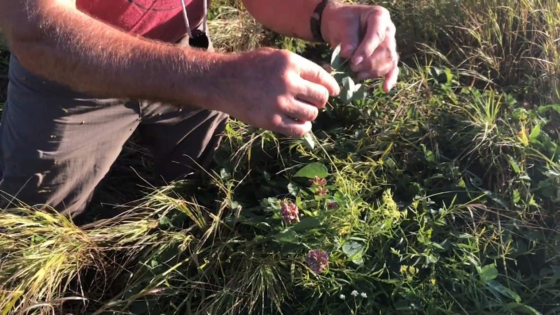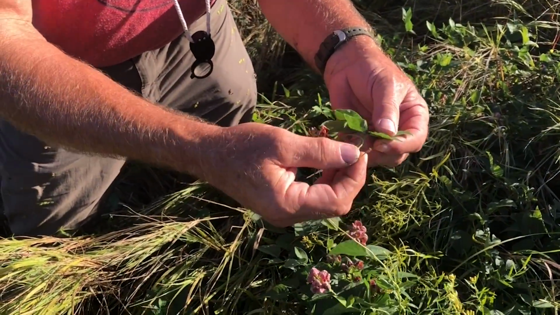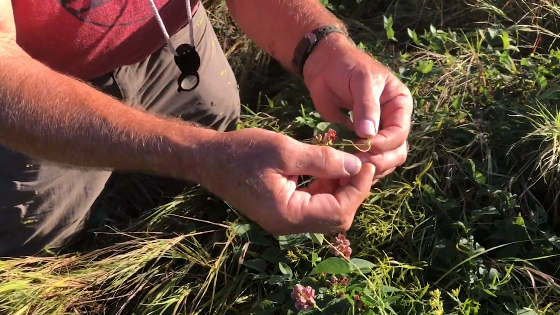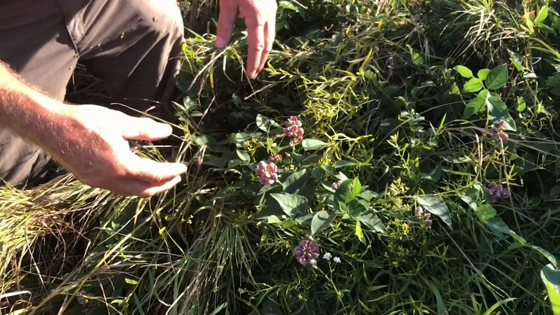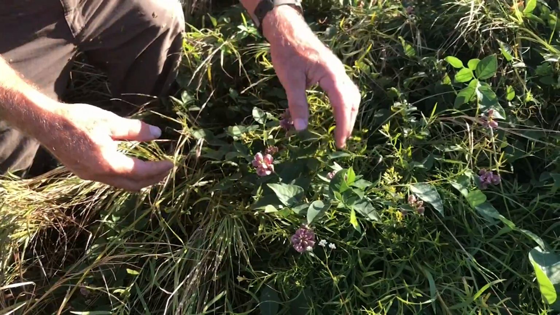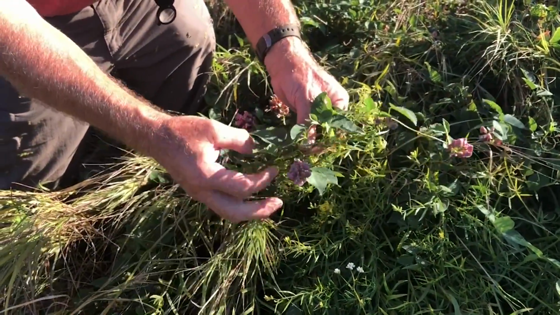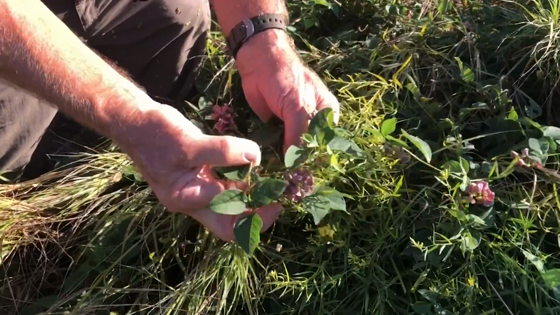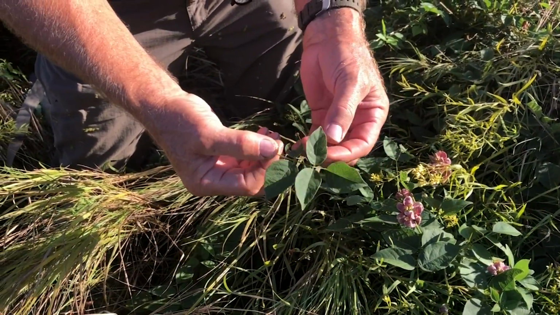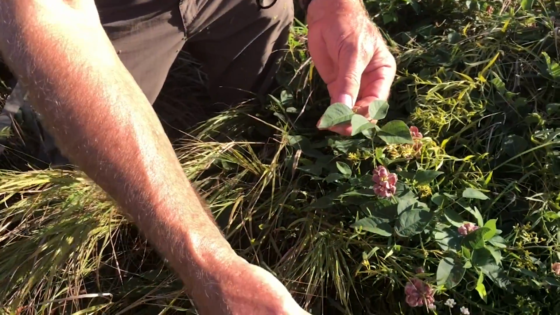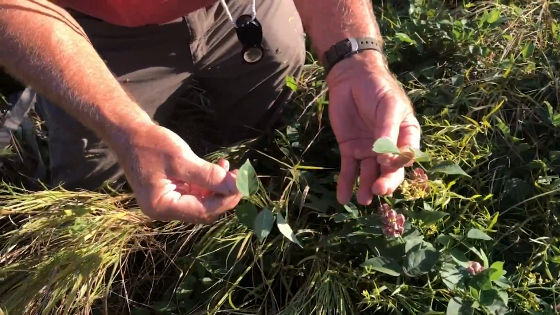Looking to see if this one has, yeah, it looks like it might have some tendrils here. These are structures to help it scramble and climb up onto the surrounding vegetation. The leaves are usually with 5 leaflets, as you can see here. I think you can find some sometimes with 3. No, this one's got 5.